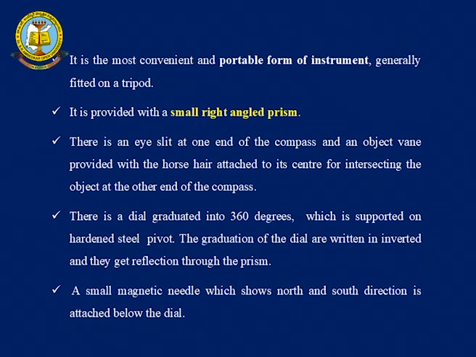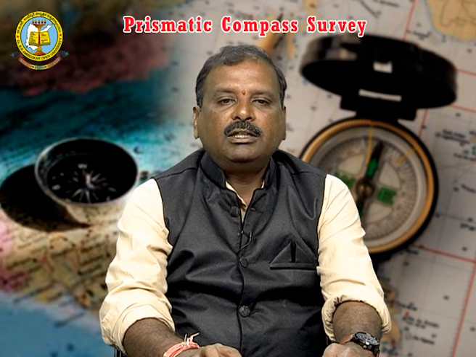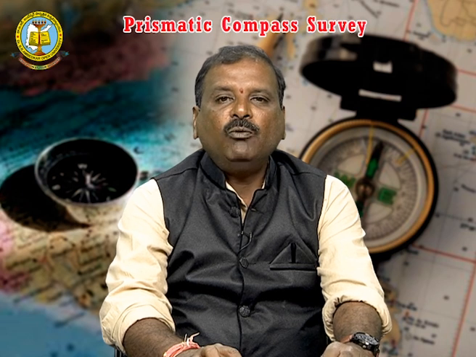And there is an eye slit at one end of the compass, as you have already observed, and an object vane provided with a horsehair attached to its center for intersecting the object at the other end of the compass. There is a dial, a graduated ring. Already we have seen the graduated ring from 0 degrees to 360 degrees, which is supported on a hardened steel pivot. The graduations of the dial are written inverted. They get reflected through the prism, so these graduated rings have the readings in an inverted position.